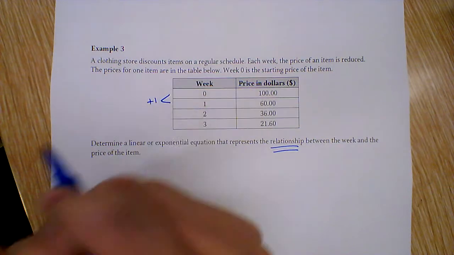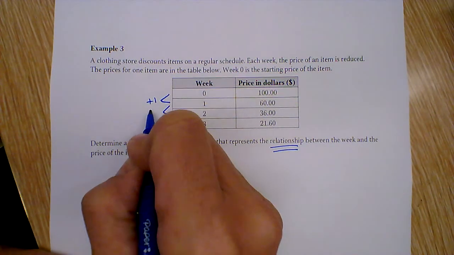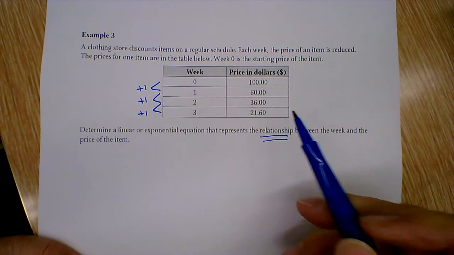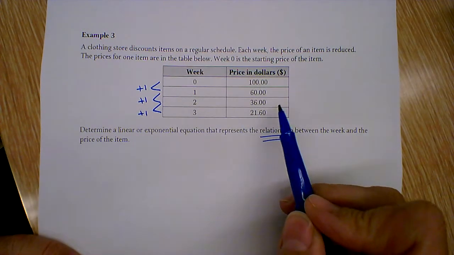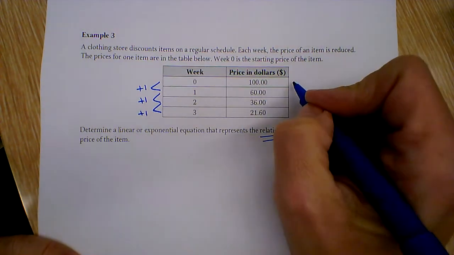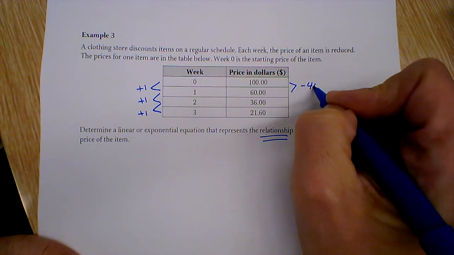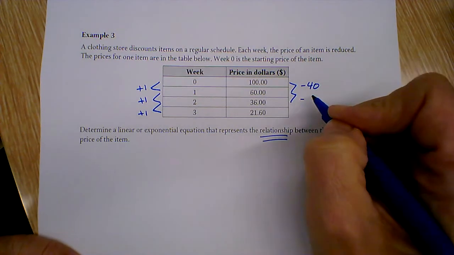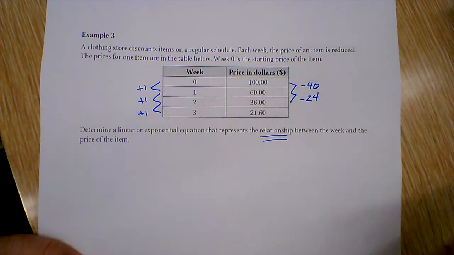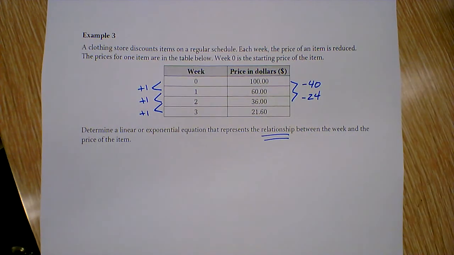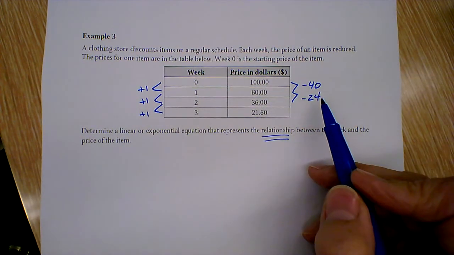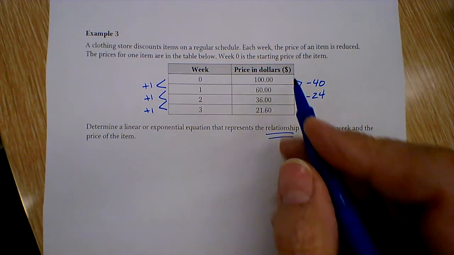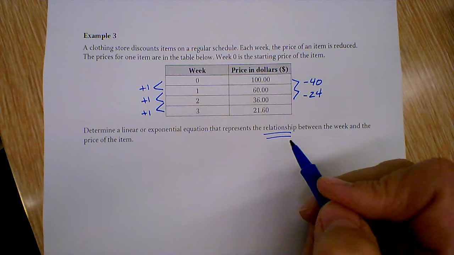Over on my input side, plus 1, plus 1, plus 1. I do notice this is a decreasing function. I'm going from 100 down to 60, so that was minus 40. I went from 60 down to 36, minus 24. So right away I know it's not linear. The change is not constant. So I need to figure out what it is changing by.